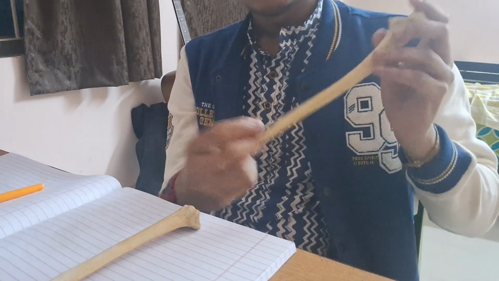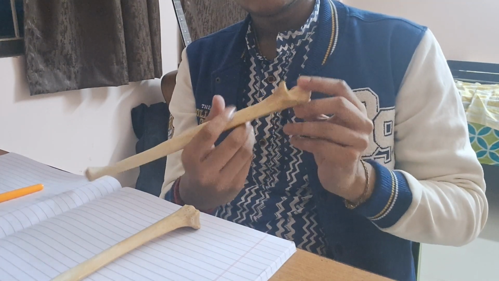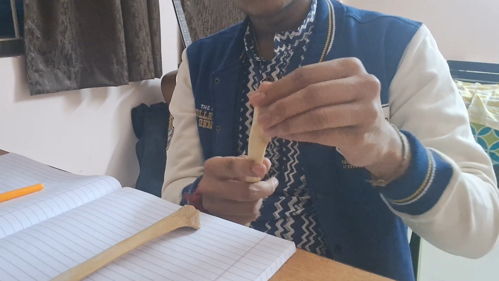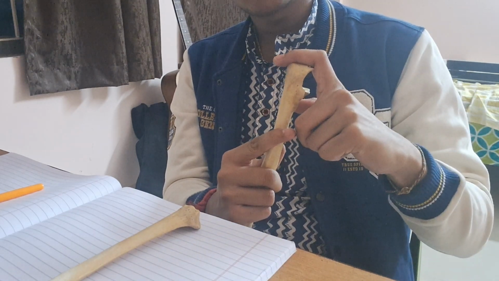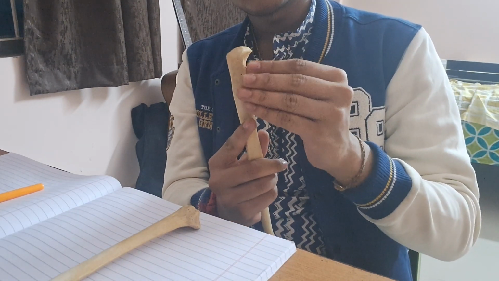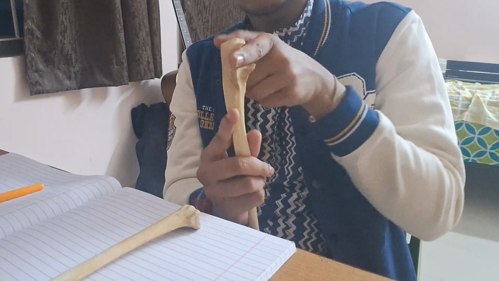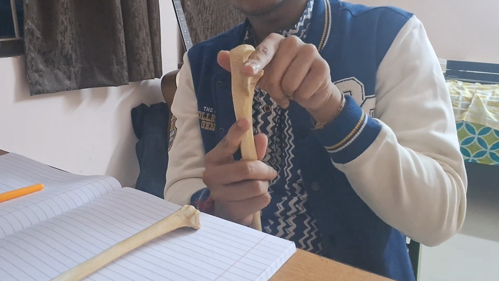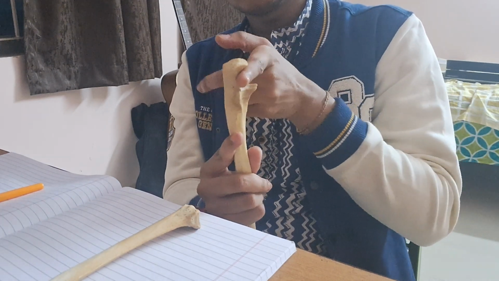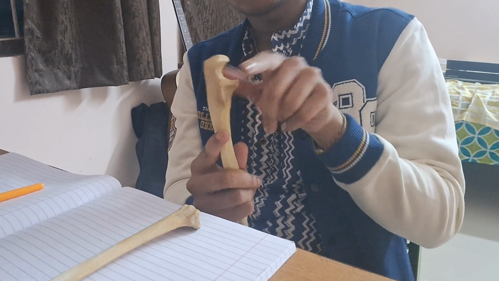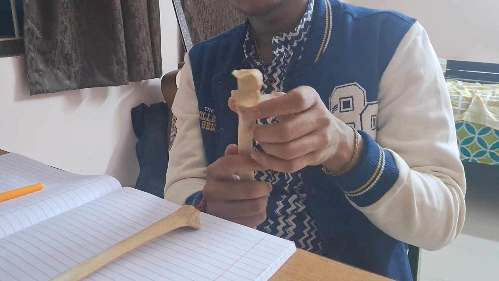Okay, in the upper end, it has the olecranon process. This is the olecranon process. This is the coronoid process, and this notch is the trochlear notch.